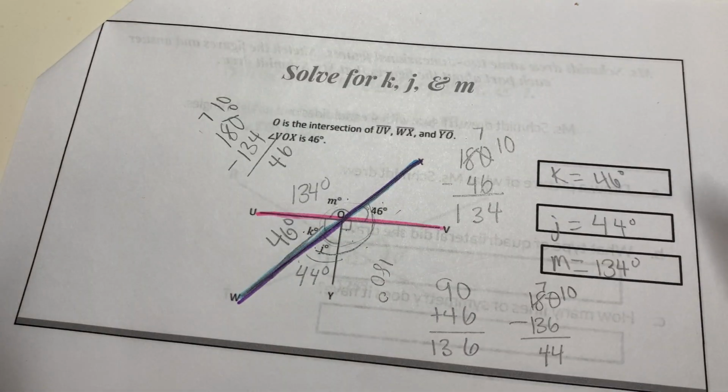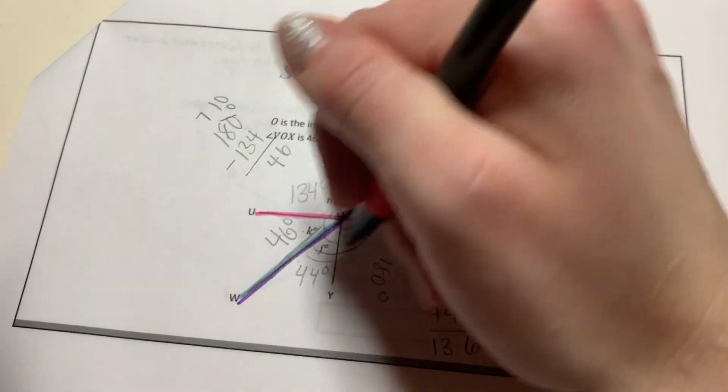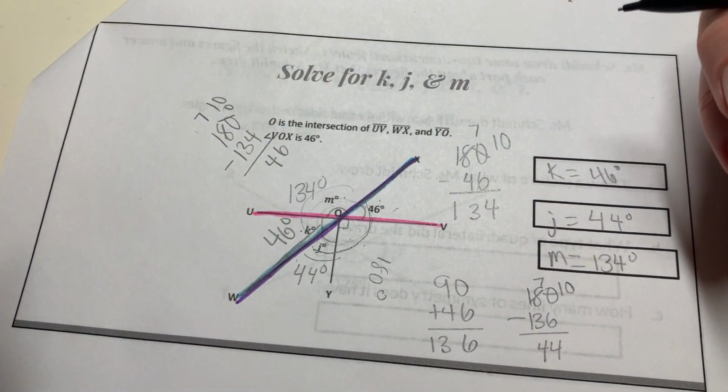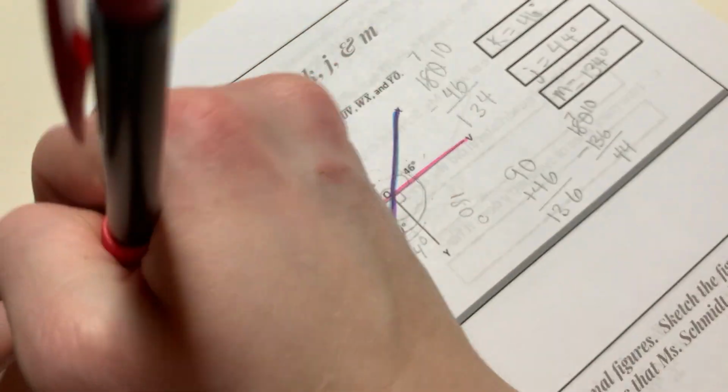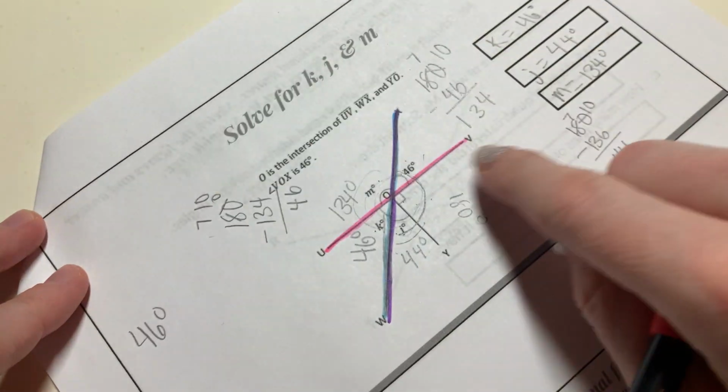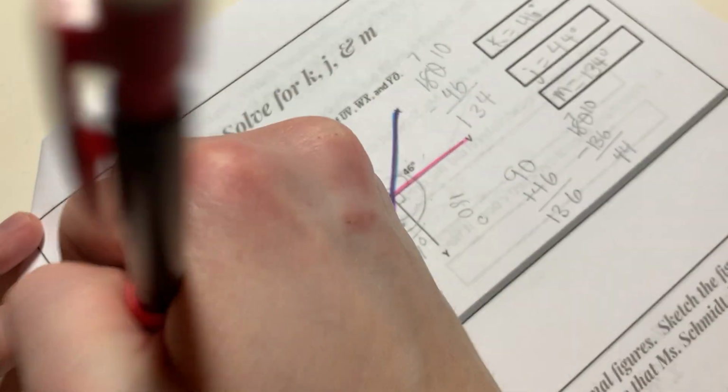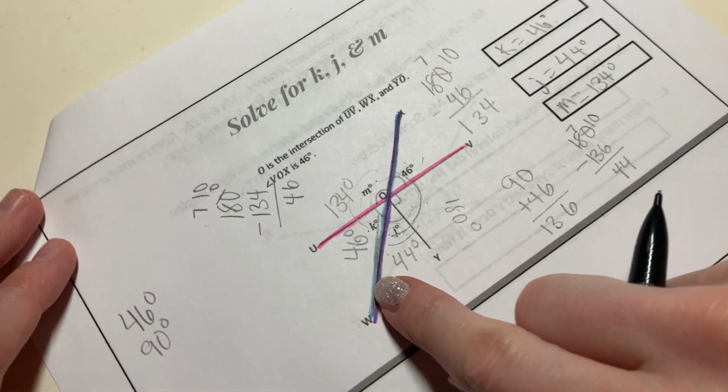I'm just gonna add all these up and see if they equal 360, because this is a circle. So if they all equal 360, then I know I'm right. Okay, so here's what I was told. I was told 46 degrees here and 90 degrees there. And then I had to figure out the other 3 angles.